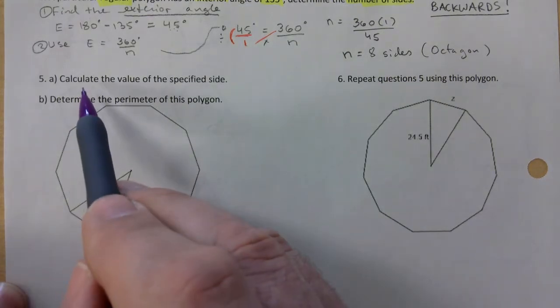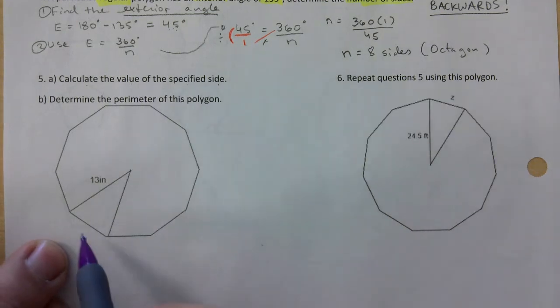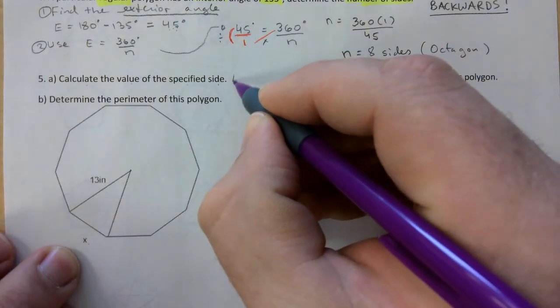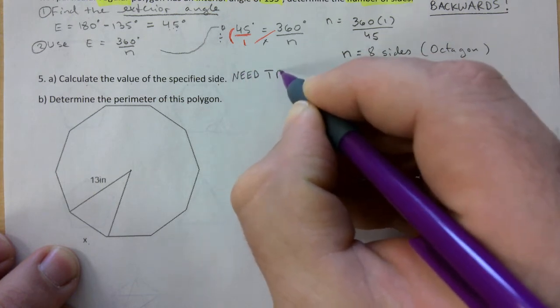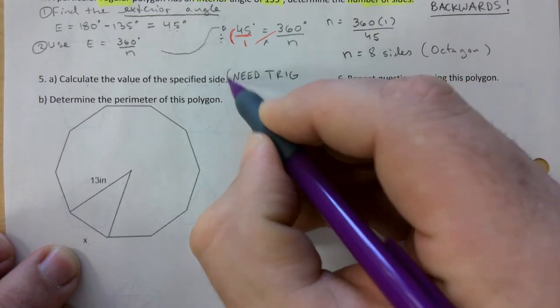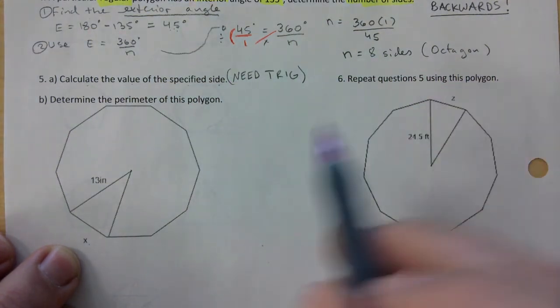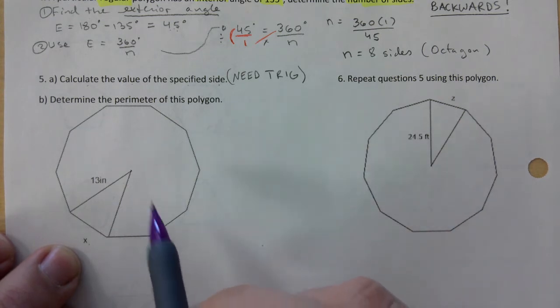It says, calculate the value of the specified side. So they want to find this. I will put a title here. You need trig. This is where we mix trig. That's why I do trigonometry before I do geometry. You need trig for this type of question, and I will show you how that is.